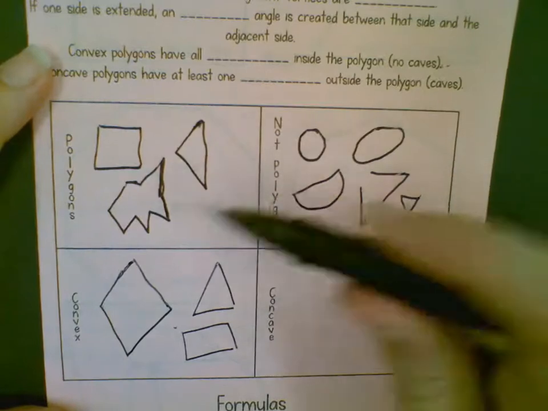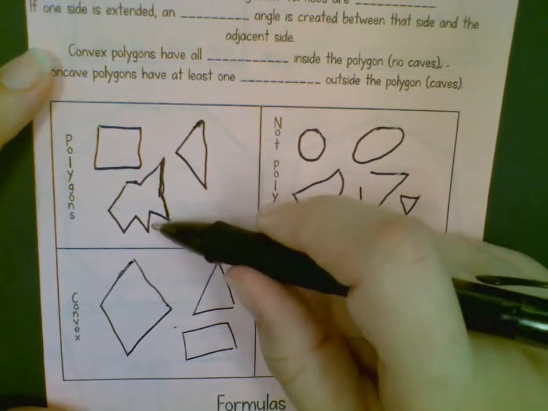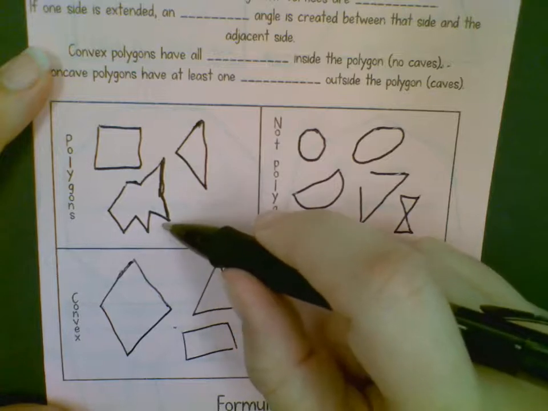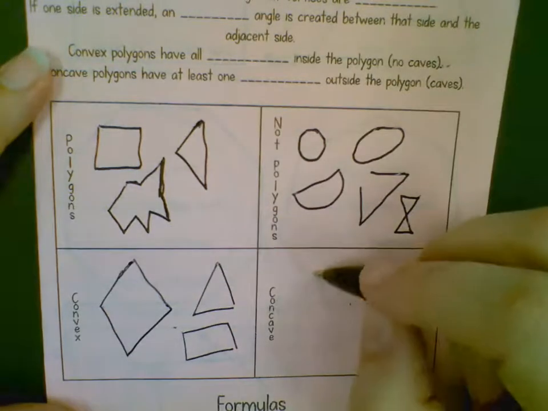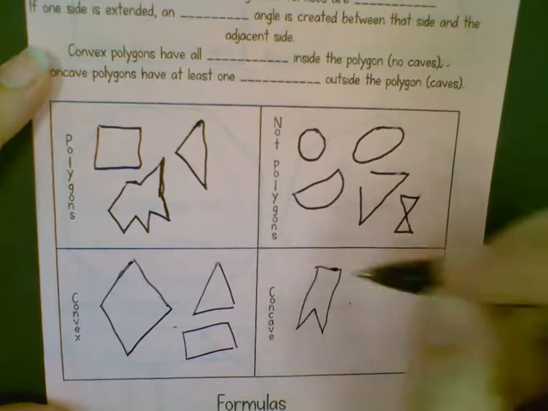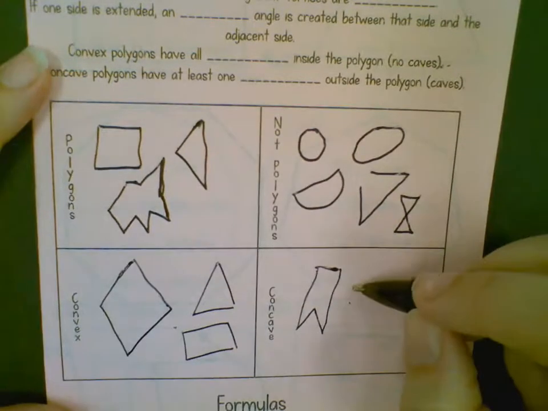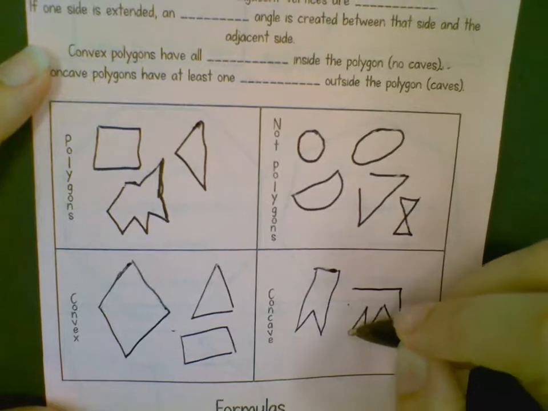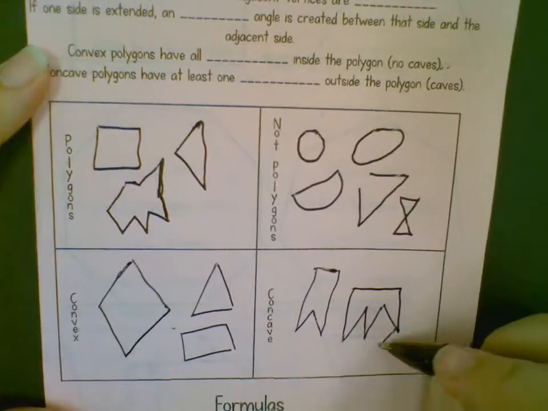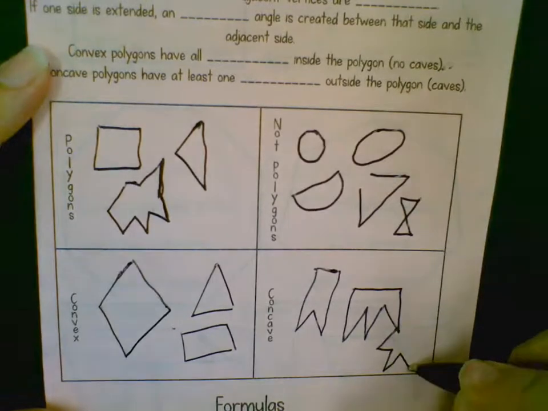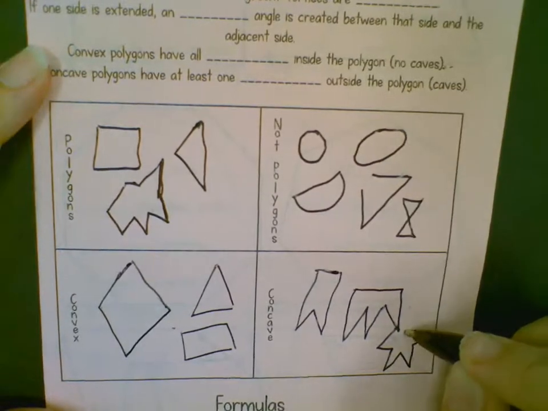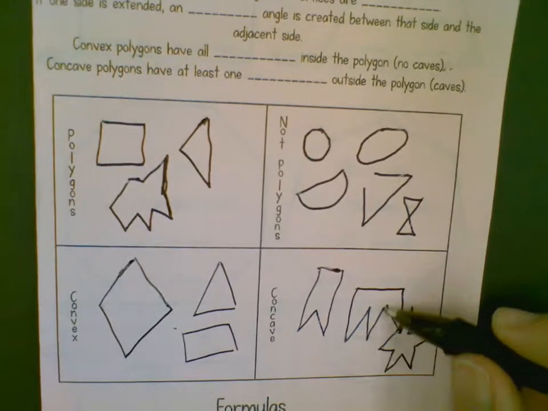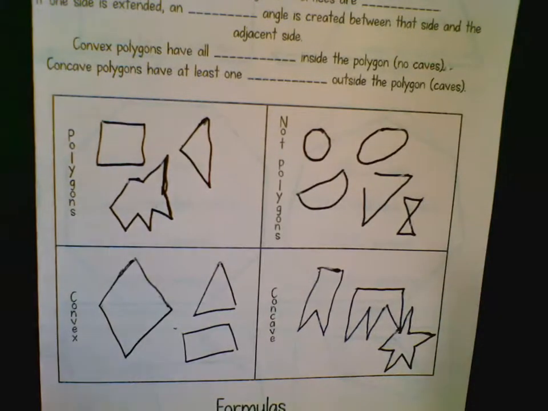Whereas concave is something like this where it goes in and makes a little space inside. And that's because you can connect the diagonal right there with those two vertices. So anything that has that space inside. Or like a star. It's a really ugly star. So those are concave, where they go inside and make little caves.